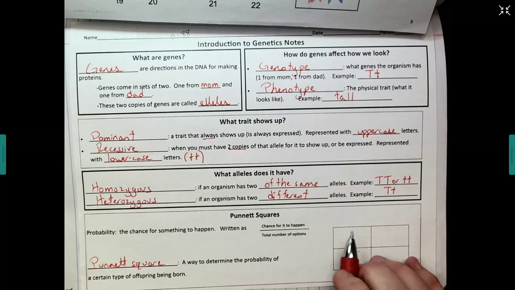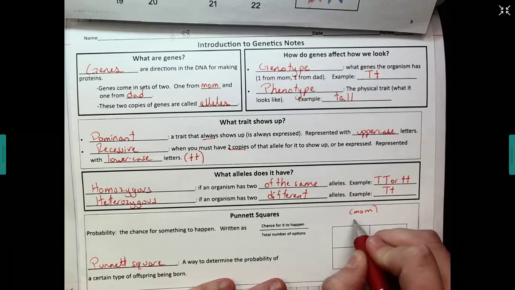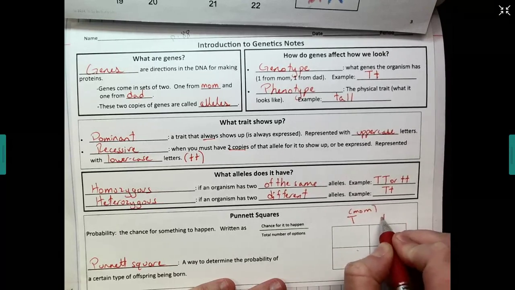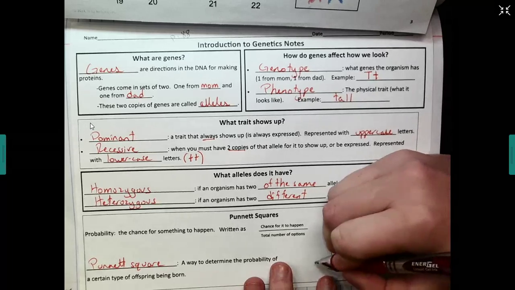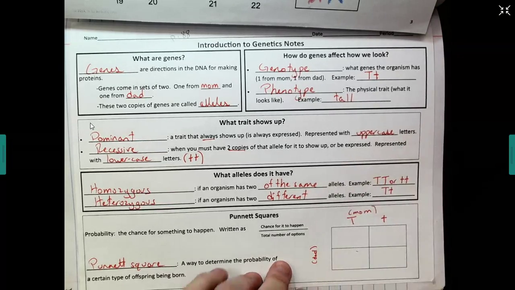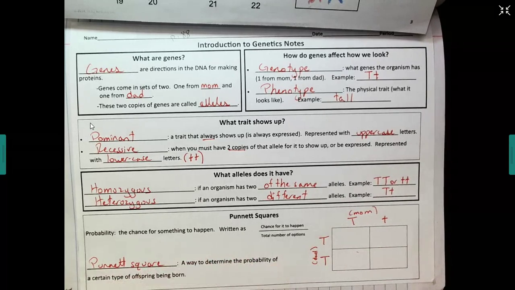So, for example, let's say mom is tall, but she's heterozygous tall. And let's say dad over here is tall, but he's homozygous tall.